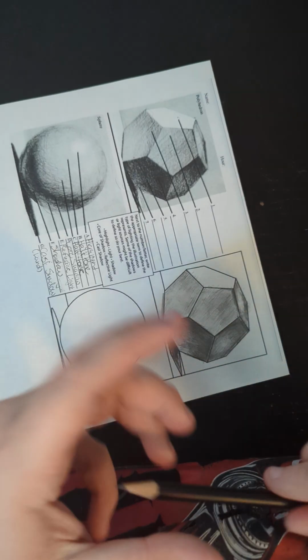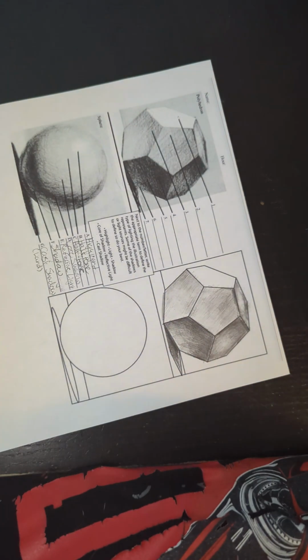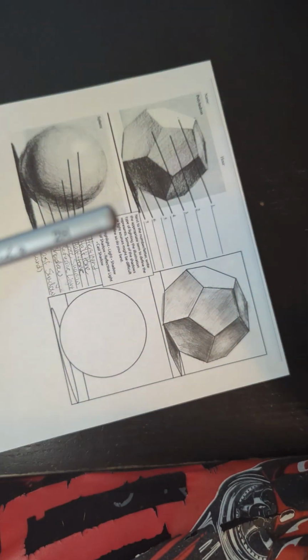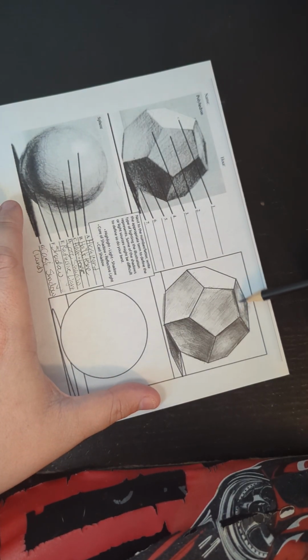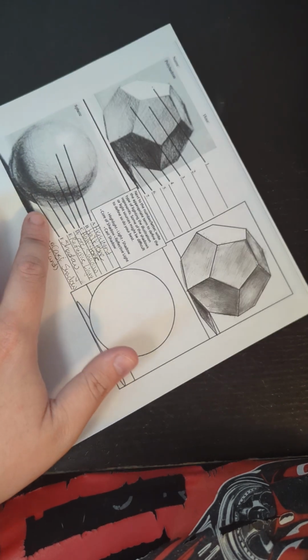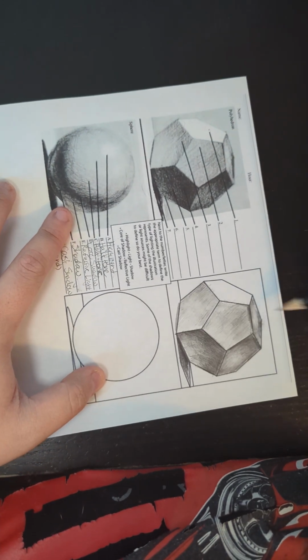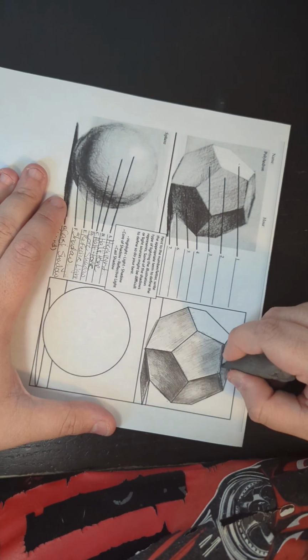Now, let's go with 2H. Doesn't look right.